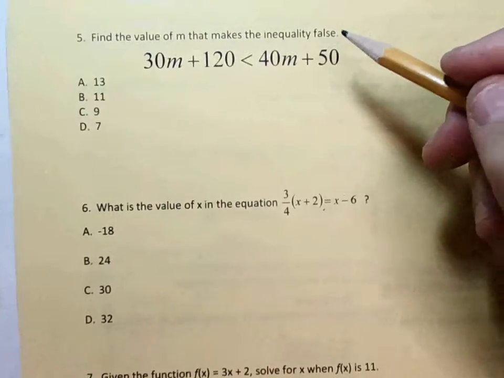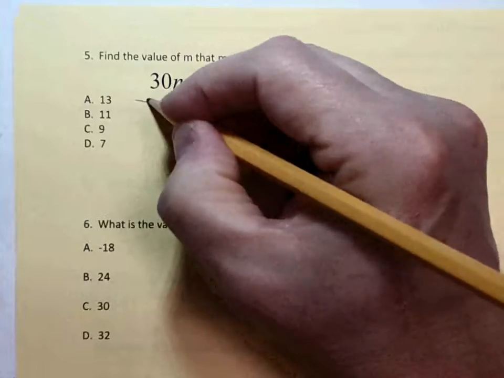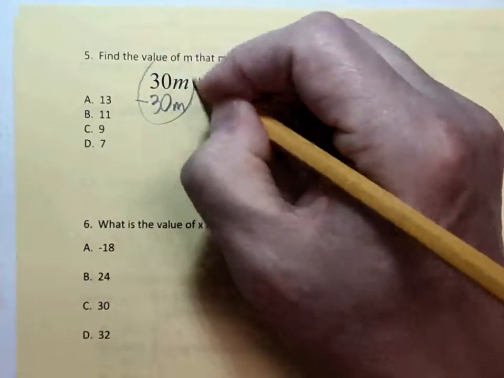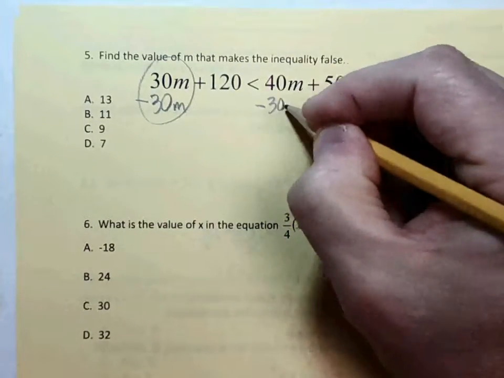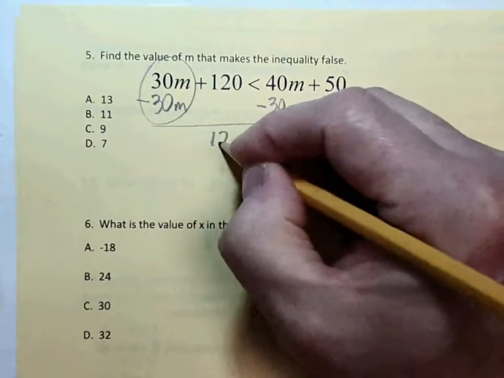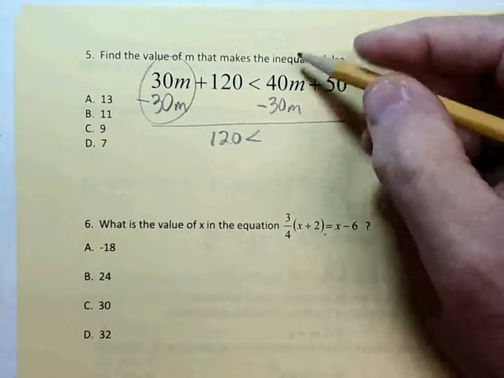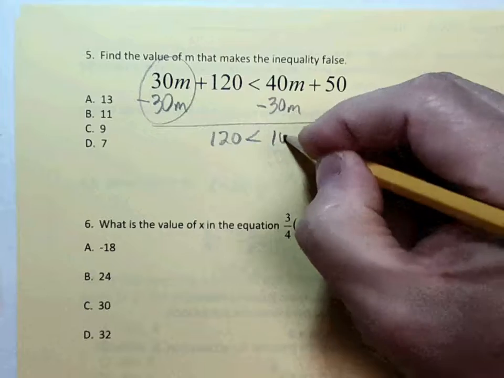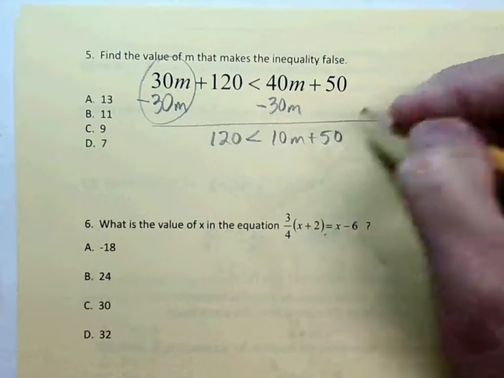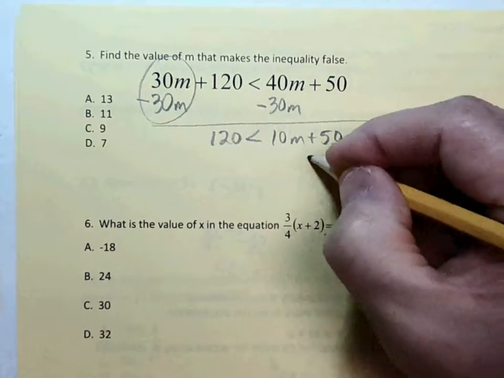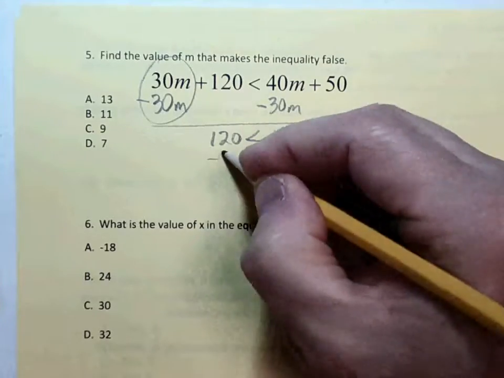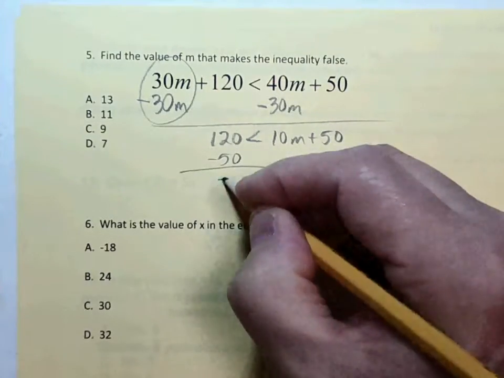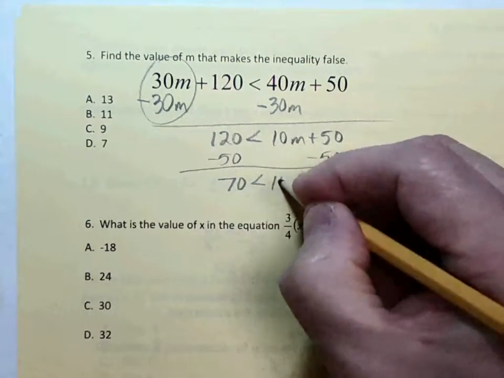Same thing over here. We need to solve the inequality. I'm going to move this one to the right side with subtraction. I get 120 is less than 40 minus 30m is 10m plus 50. Okay, I can subtract 50 from both sides, and that gives me 70 is less than 10m.